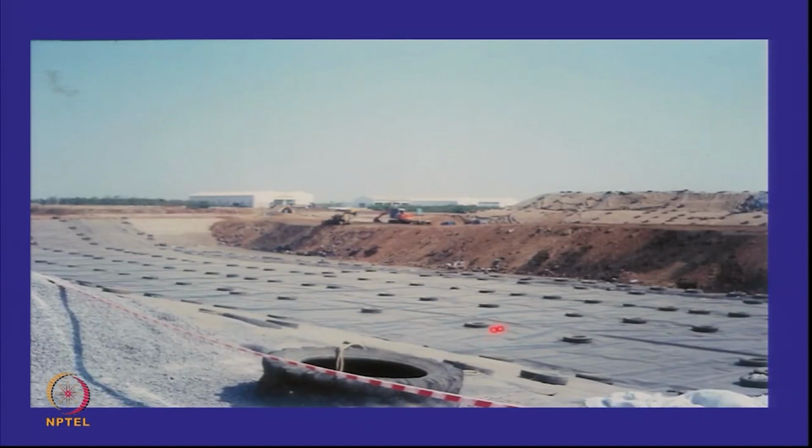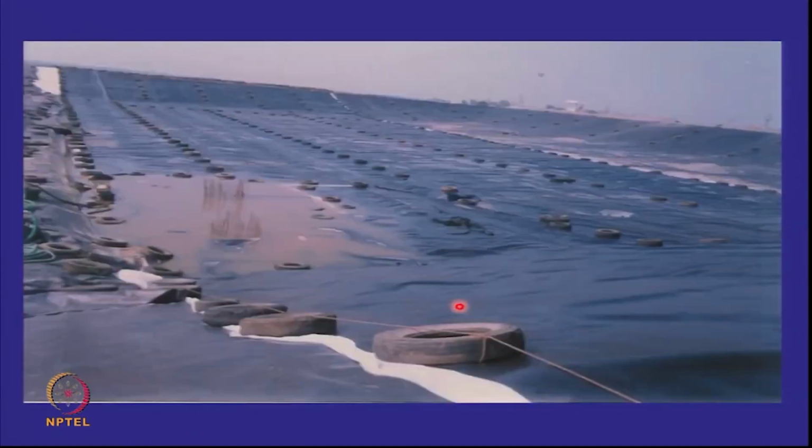This is where I told you the role of these tires, just to prevent the geomembrane from flying away. And this is what's happening at closure. This is the waste being covered with daily cover, and that's your geomembrane. I couldn't get a better shot than this for you to see. I told you always that they are inclined so that the water comes to the one drain. This is just after a rainfall, and you can see all the water has come here. And this is where the leachate will be pumped out from.